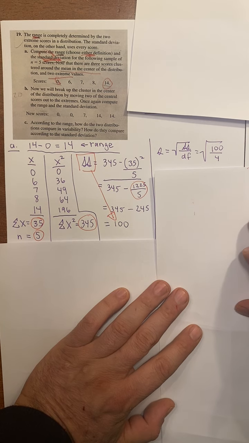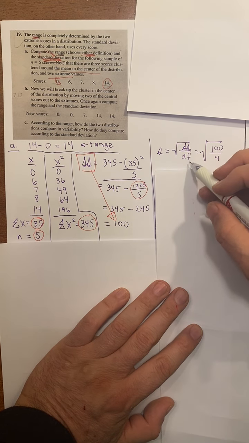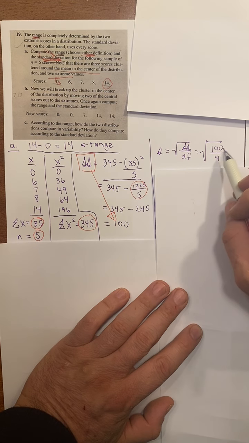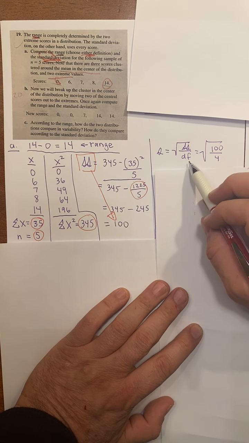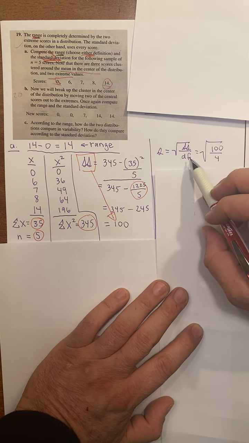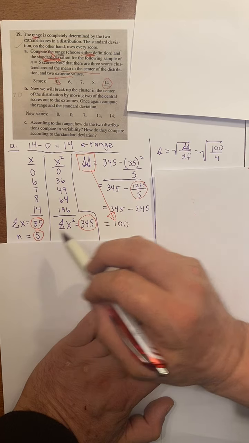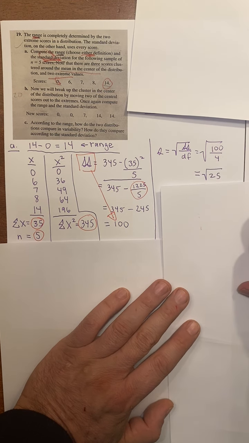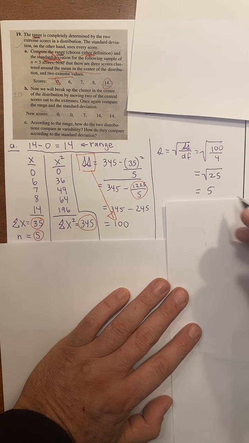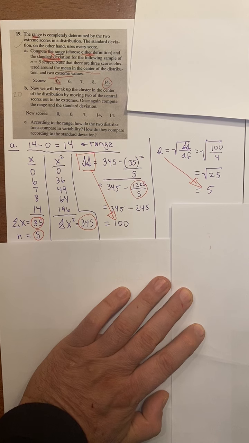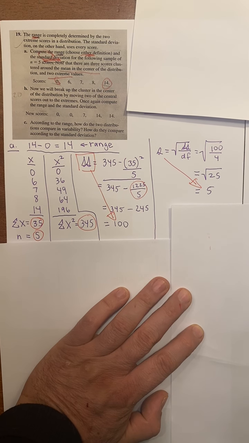So when I got standard deviation, I just said I'm taking the sum of squares, which is 100, and dividing it by degrees of freedom, which is 4. Why is it 4? Because remember, degrees of freedom is n minus 1, so 5 minus 1 gives us 4. So then the solution to that problem is we have the square root of 25, which is 5. All right, so in this problem, the standard deviation is 5. That's everything that we needed to do for A.